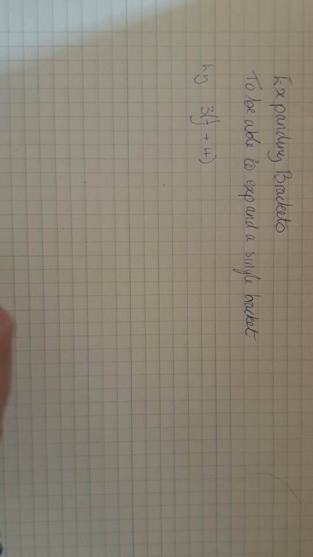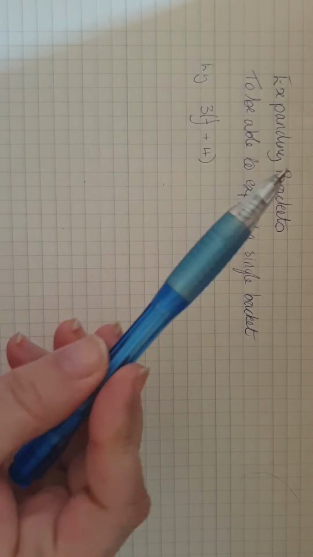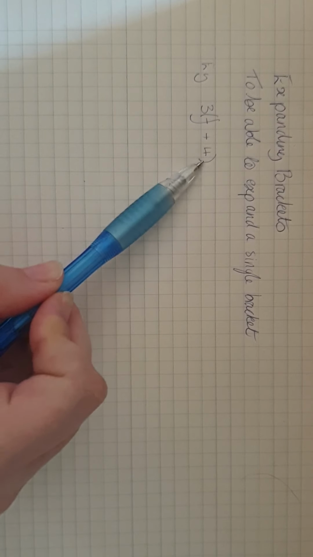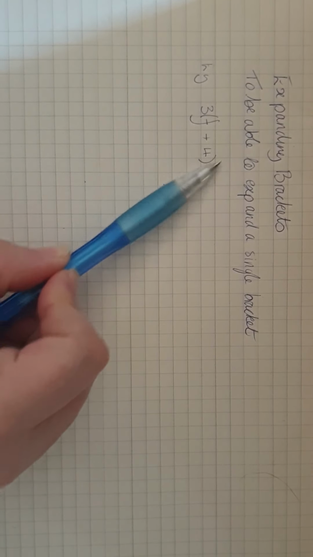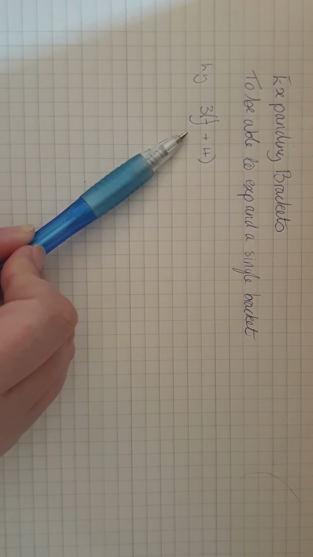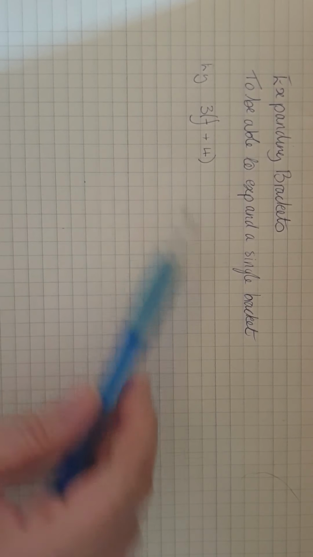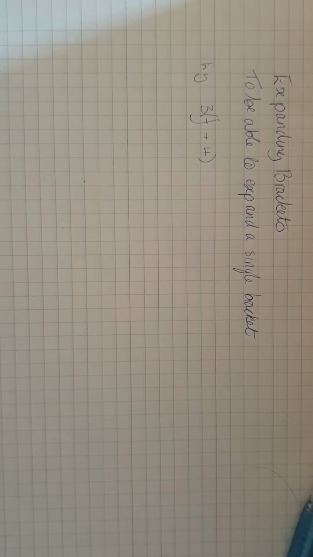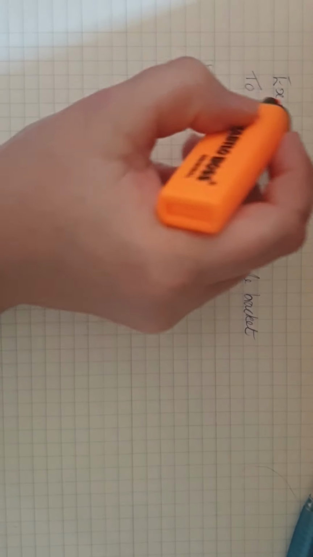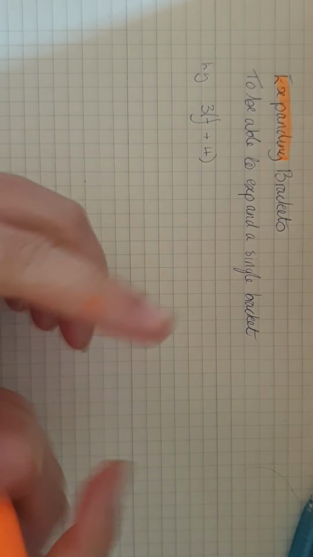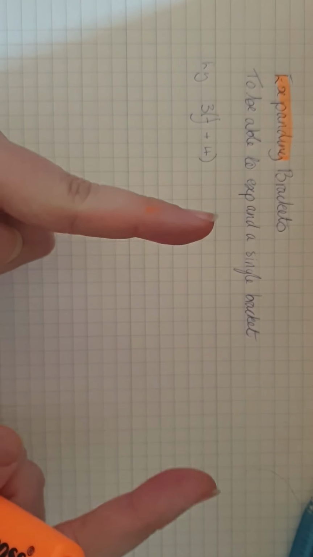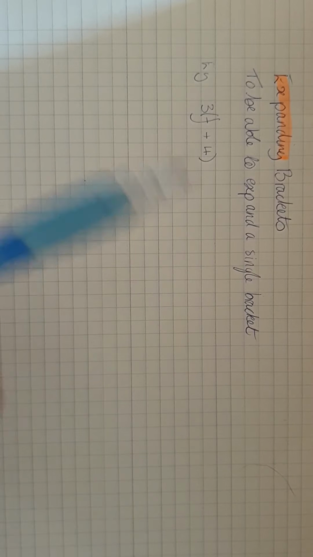Today we are expanding brackets. Now you're used to knowing that with brackets, you do whatever's inside them first. However, within algebra, we can use the commutative law to expand the brackets. Now, as you are aware, expand means make bigger. So instead of having a tiny little bracket, you're going to expand it out to make the algebra longer.